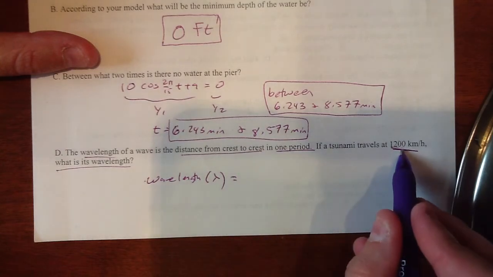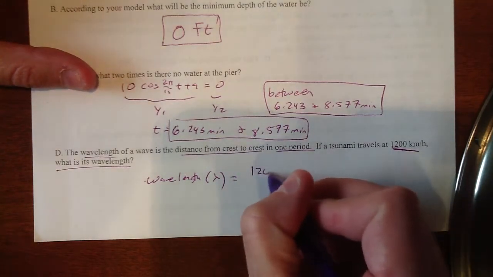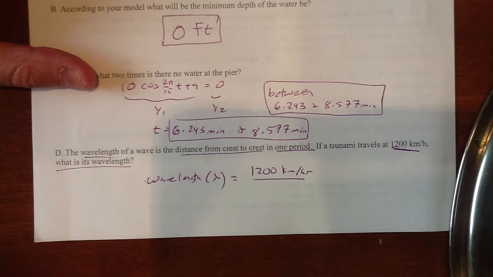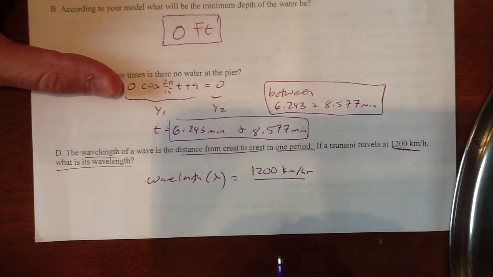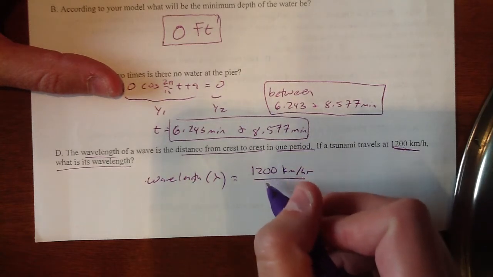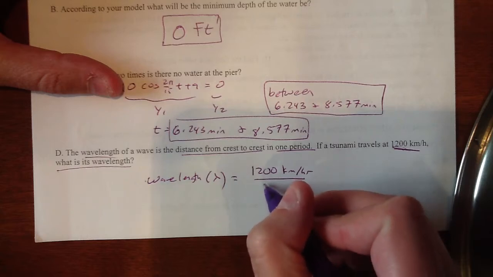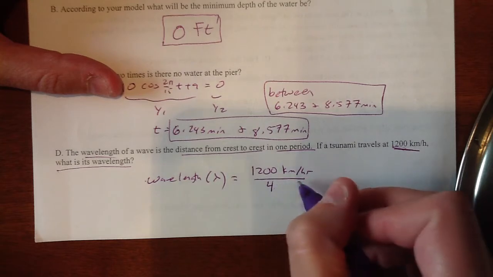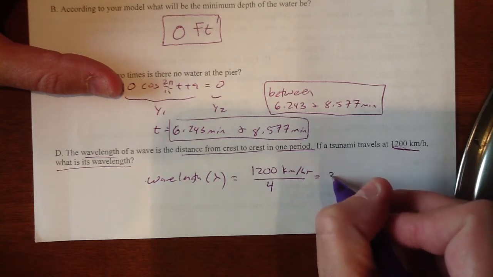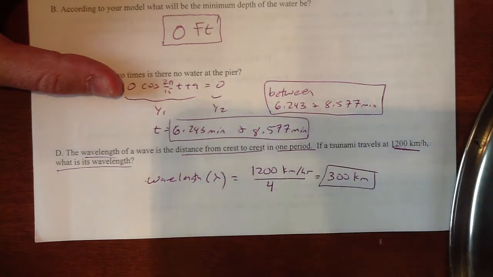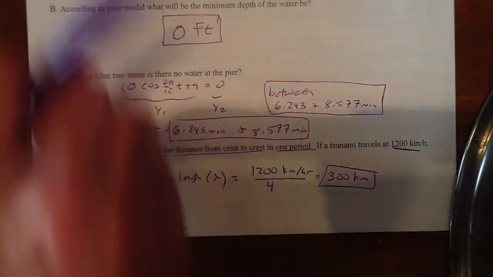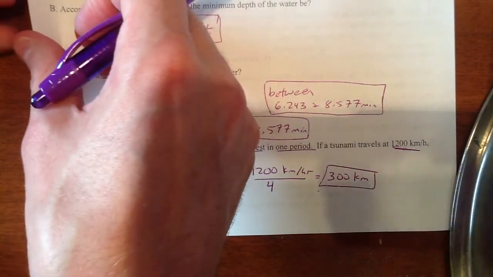To get wavelength, we're going to take the distance, the speed it's traveling, 1,200 kilometers per hour, and we're going to divide that by its length of time. Okay, and it's doing 1 every quarter of an hour. So we're dividing that by 1/4 of an hour. So if we divide that by 4, because there's 4 of these in an hour, that's going to give us a wavelength of 300 kilometers. So that's how long that wavelength is. Now it's kind of interesting because if you're on a boat out at sea, you won't even notice it. If you have the boat at the harbor, yeah, you'll see it.